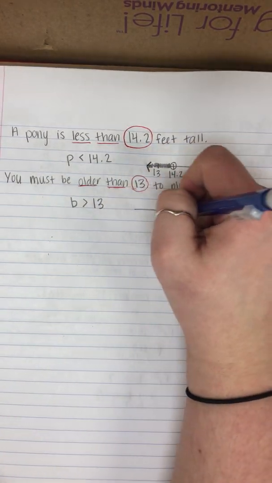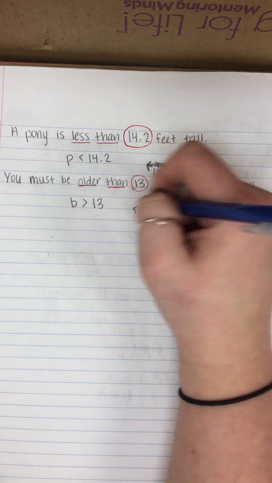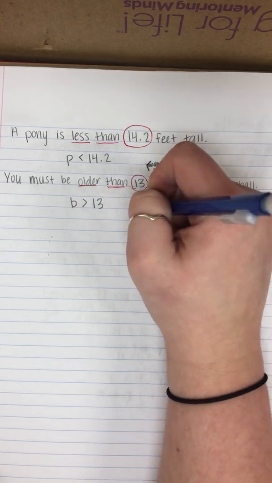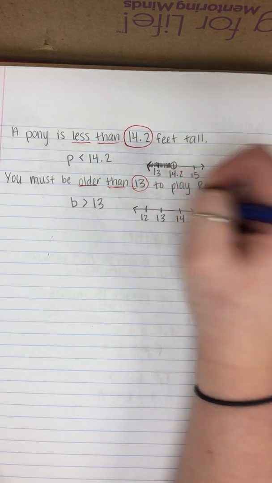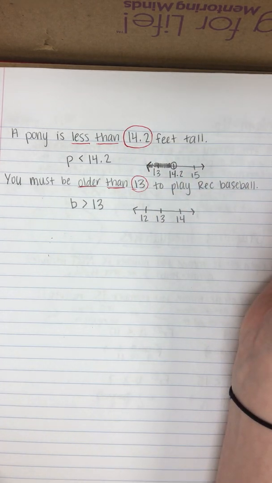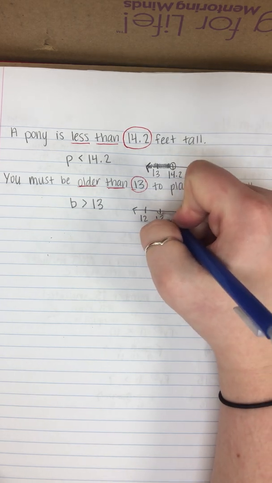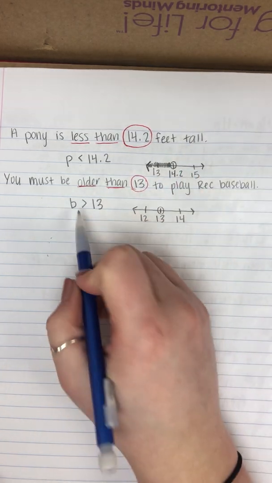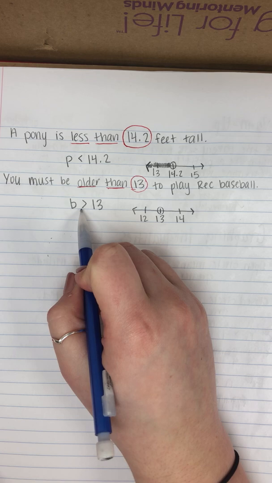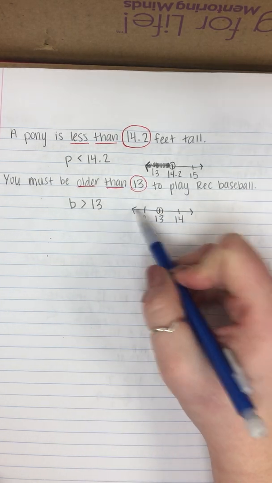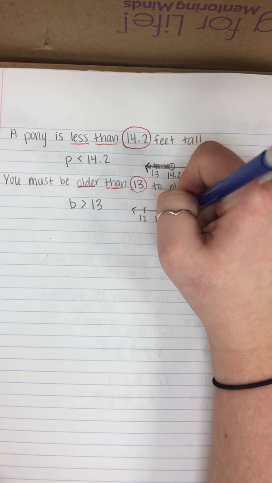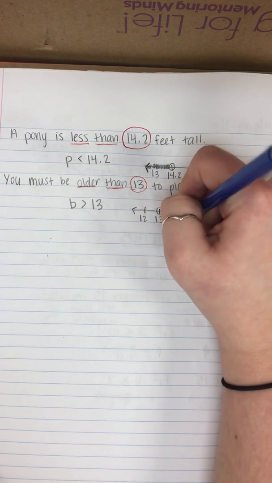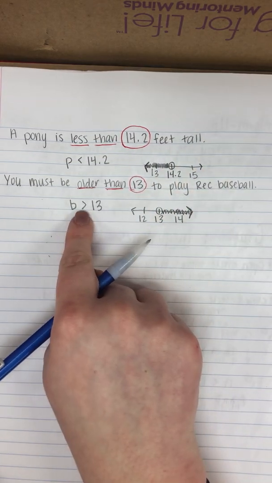And now we need to graph the inequality. So we'll put 13 on the number line, something less, something more. And now you tell me open or closed circle. If you said open, you're correct because it's greater than, not greater than or equal to. And now do we go to the left or to the right? If you said to the right, you're correct because the variable is on the left and the inequality points to the right.